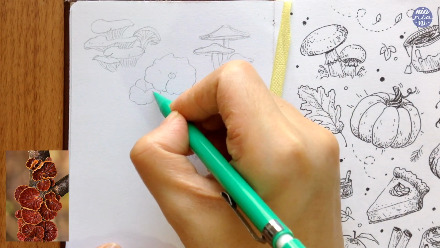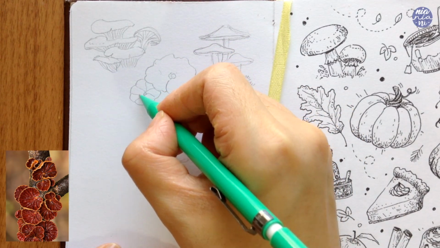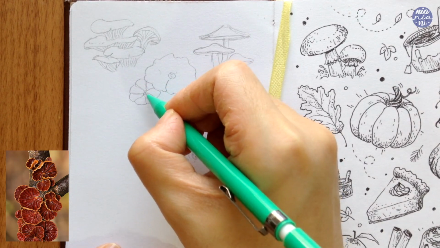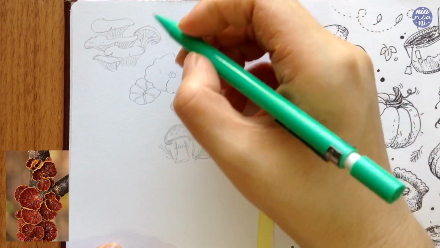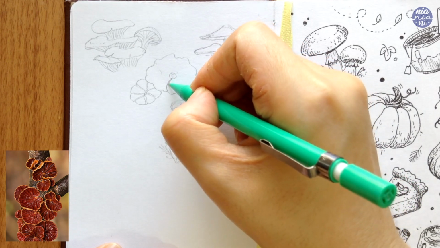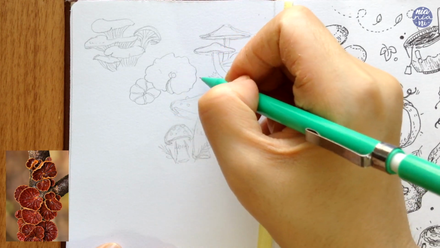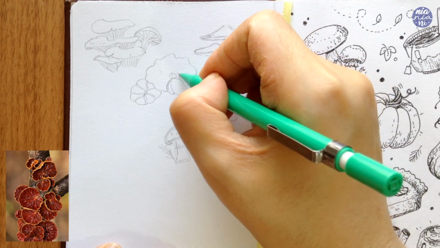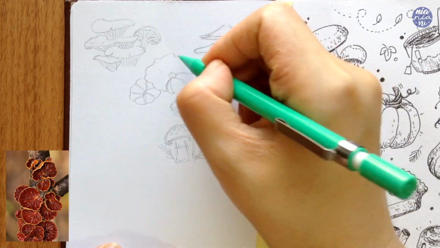For this one, I created a frilly circular shape and then added the gills, separating them slightly further apart, and then fill in the shorter gills in between the longer ones. That way I create almost like a floral pattern with this, and I'm just going to draw two of them because I have limited space here.